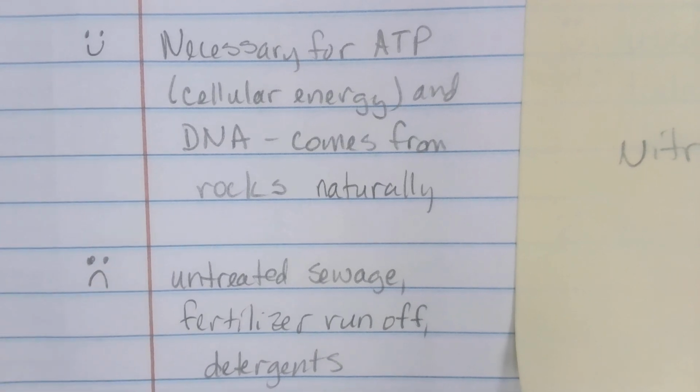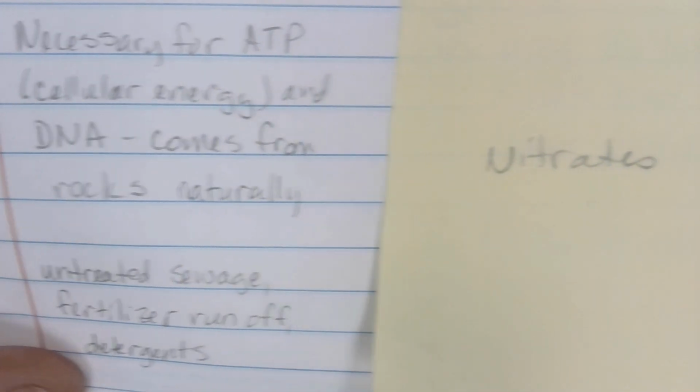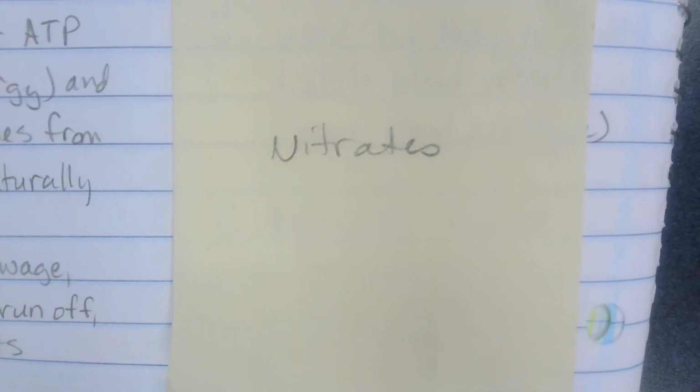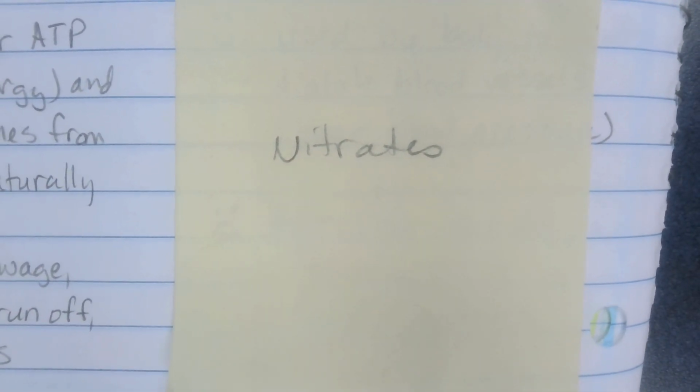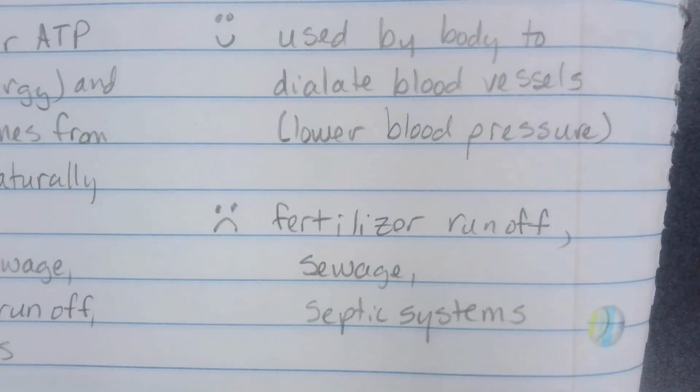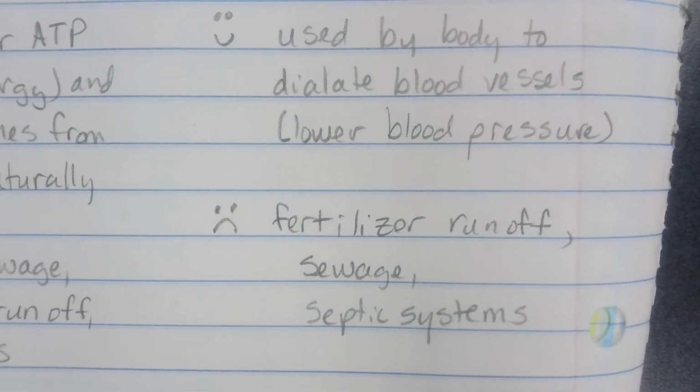The problem is, our frowny face over here, is that we put excess phosphorus into the environment through untreated sewage, fertilizer runoff, and detergents. Nitrates are another important component of an ecosystem, and they also have good and bad qualities. A good quality of nitrates is they are used by the body to dilate our blood vessels, and that helps to lower our blood pressure.